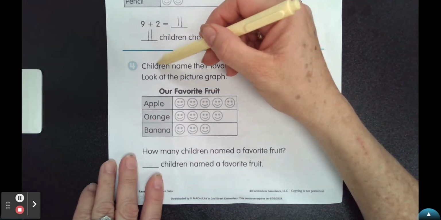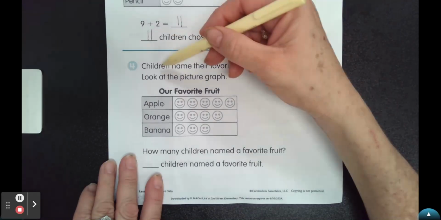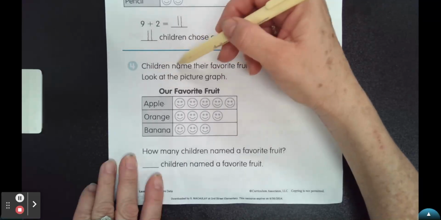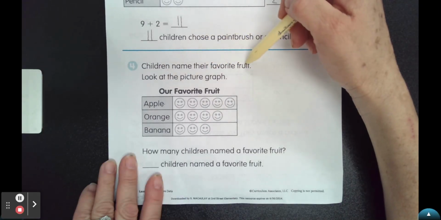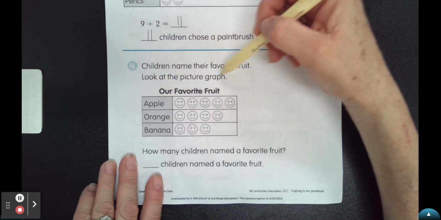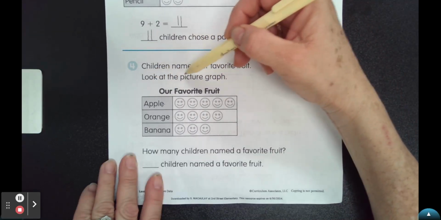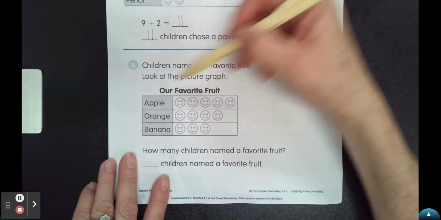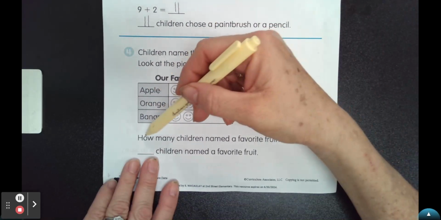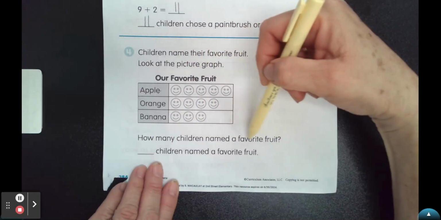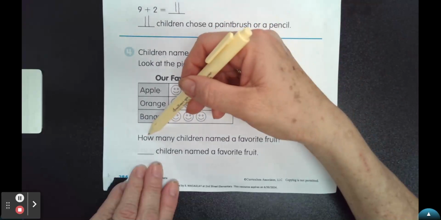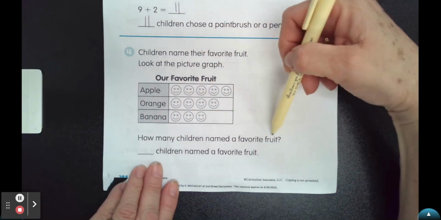Okay, here I go. I'm going to read this sentence and you're going to repeat. Children name their favorite fruit. Repeat. Okay, I'm going to read, you're going to repeat. Look at the picture graph. Your turn. Okay, so here it is. Let's look at the question here. How many children named a favorite fruit? Okay, now I'm going to read that again and you're going to repeat. How many children named a favorite fruit? Repeat.